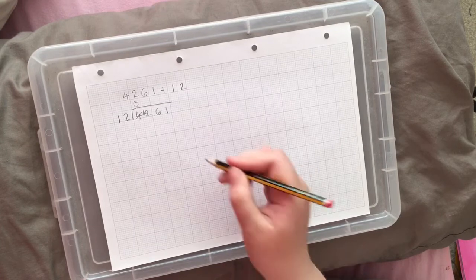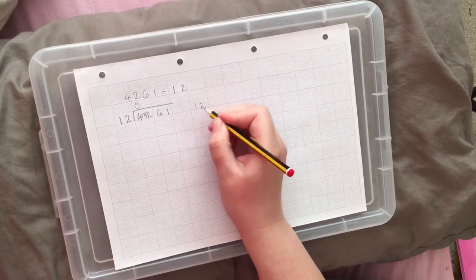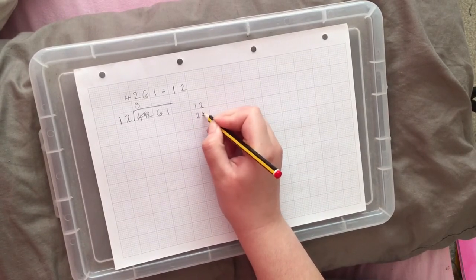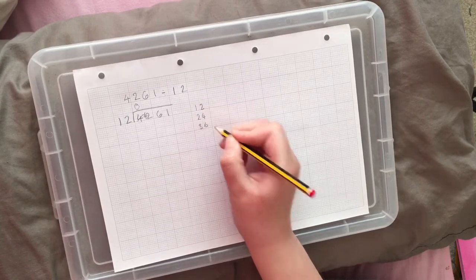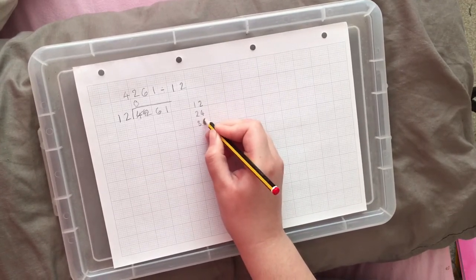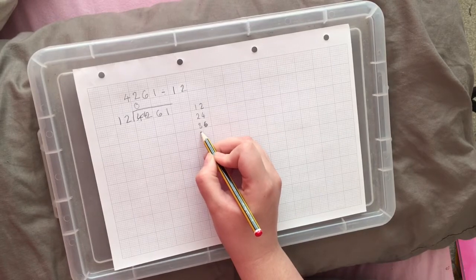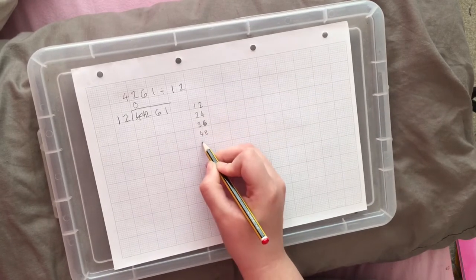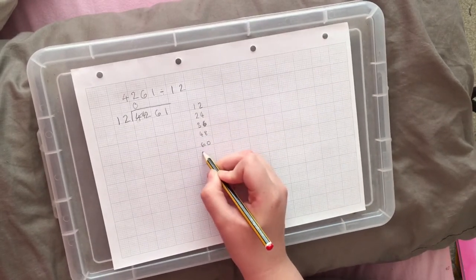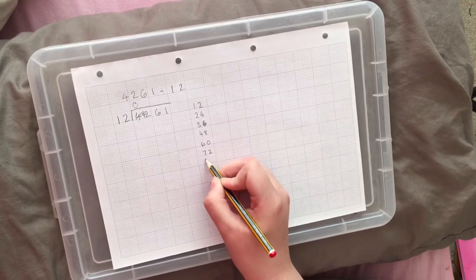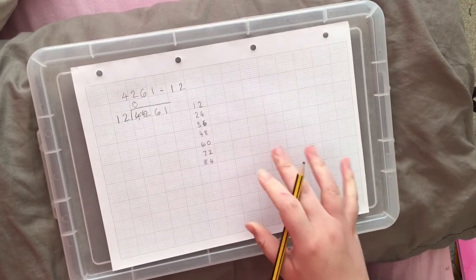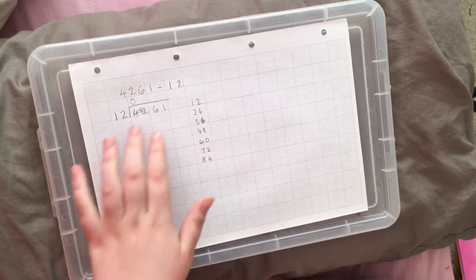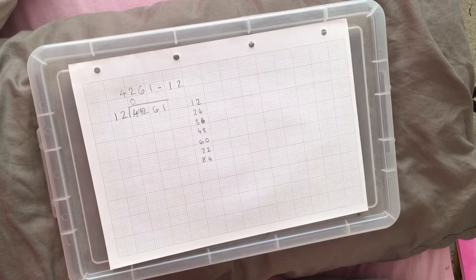Before I go any further, I'm going to write out my 12 times table. So 12, 24, 36, turn that into a proper 6, 48, 60, 72, 84. I don't think I'll go any higher than 84 because I don't think these numbers are going to go any higher.